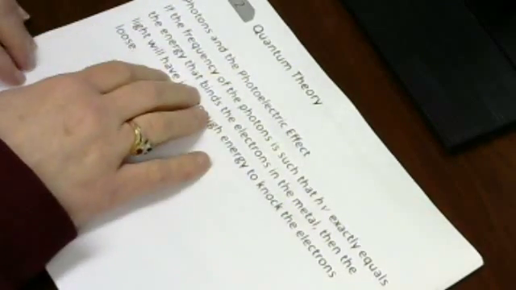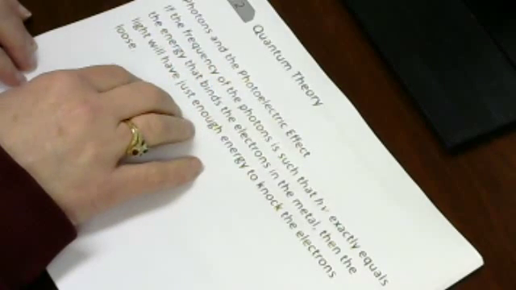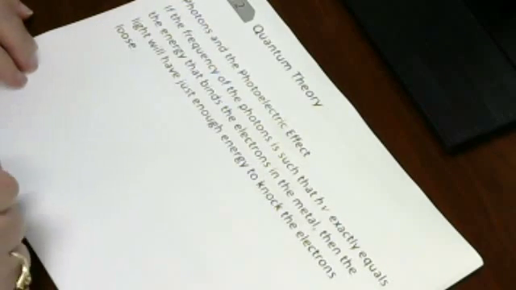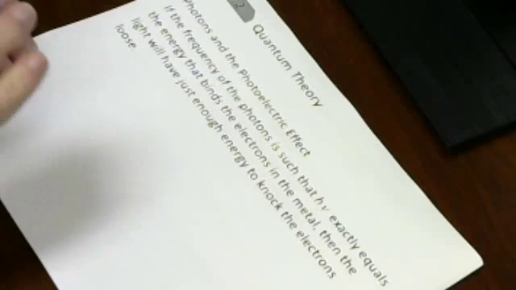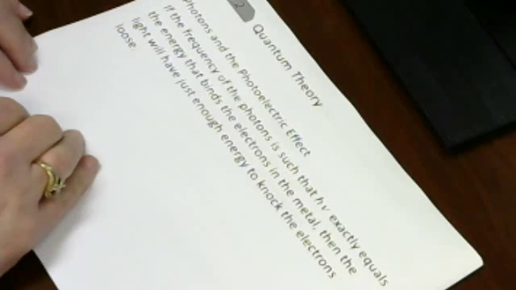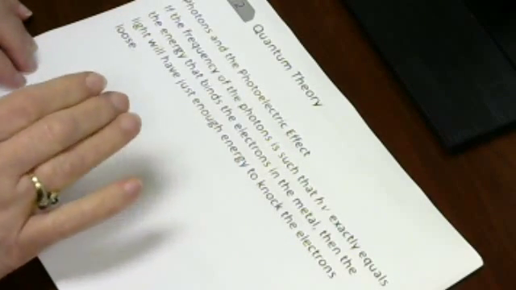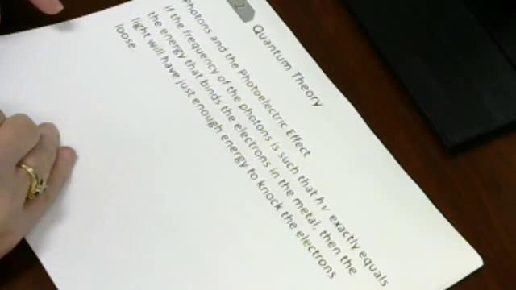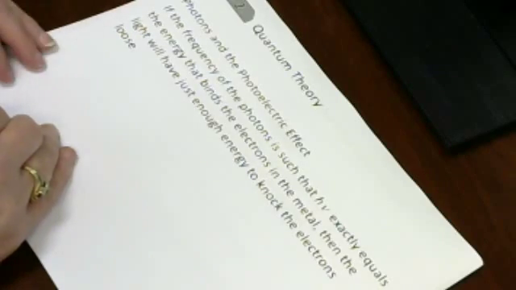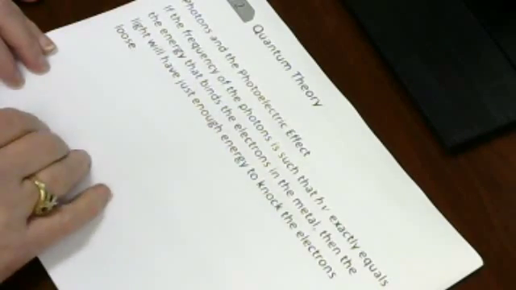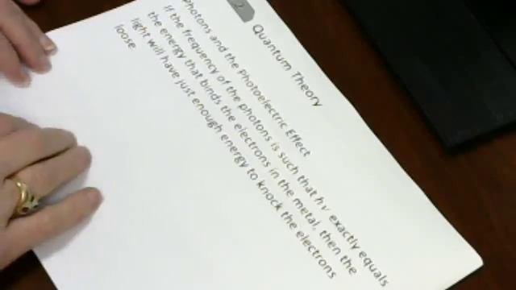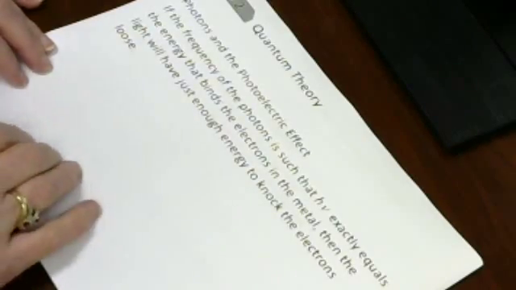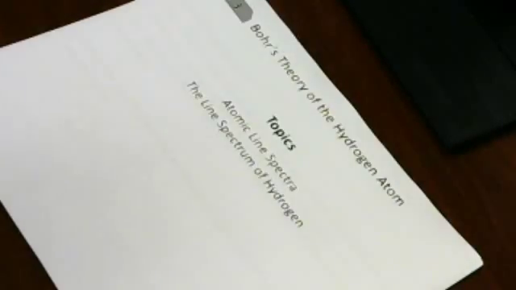Okay, but this is what is more important to me. It says if the frequency of the photons exactly equals the energy, then the light is going to have just enough energy to knock those electrons loose. And that's super important, because that is what leads to the release of energy, giving off light, bonding, all kinds of things that we're going to study.